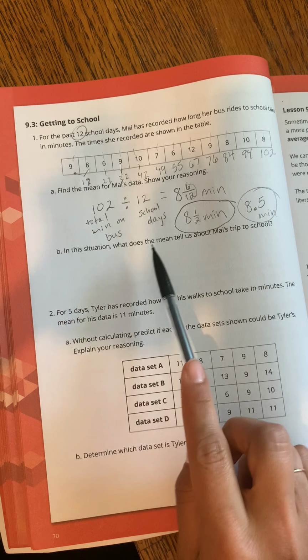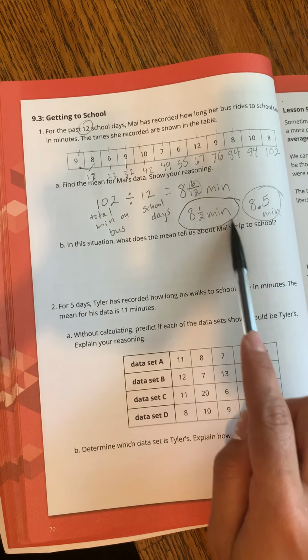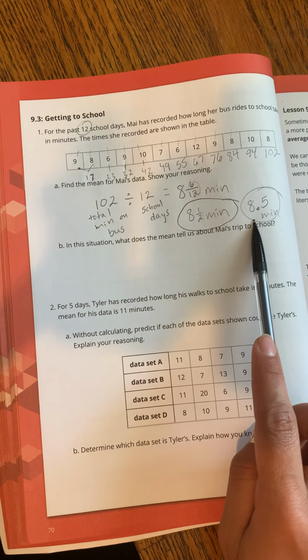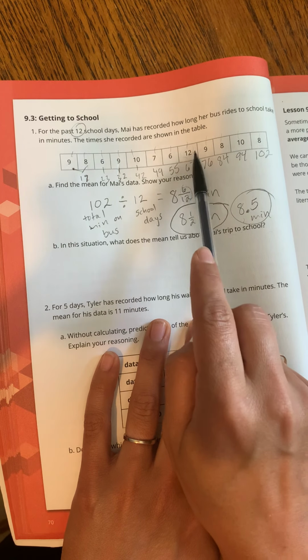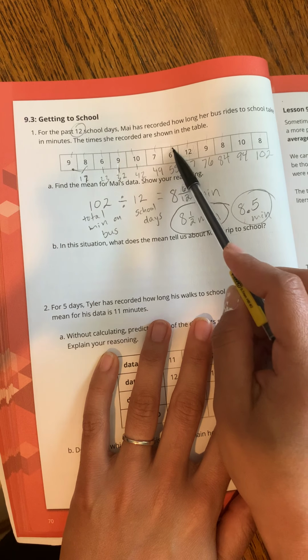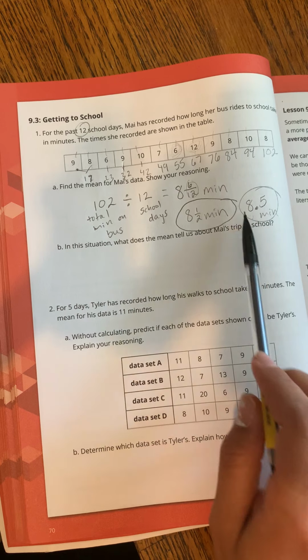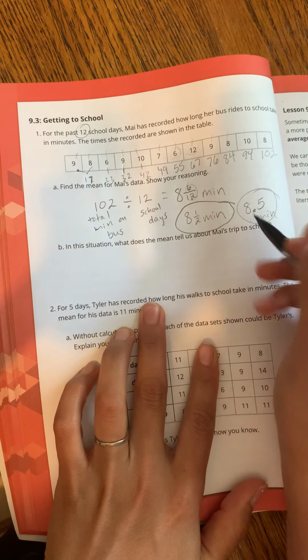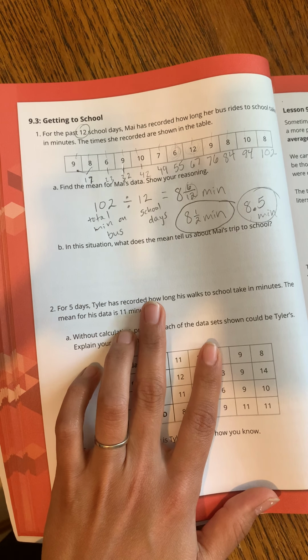So in this situation, what does the mean tell us about Mai's trip to school? Well, it tells us on average how long it takes to get there. Some days, maybe there's a train track that she gets stopped by or traffic, and perhaps other days the traffic's moving really smoothly and she gets there really quick. But on average, it takes her about 8.5 minutes. So we know her typical travel time to school and how she can plan out her mornings.